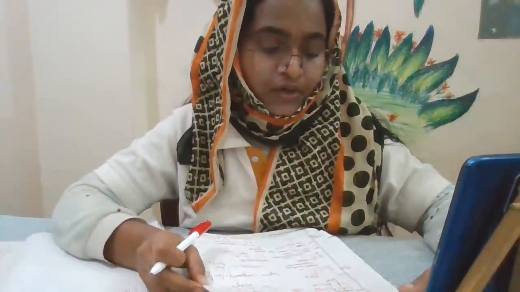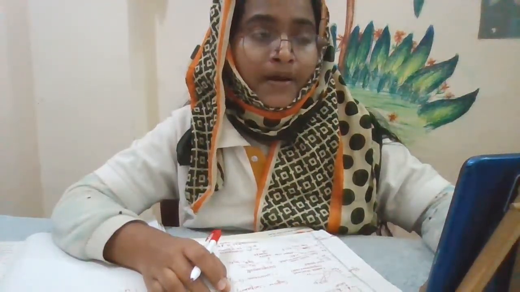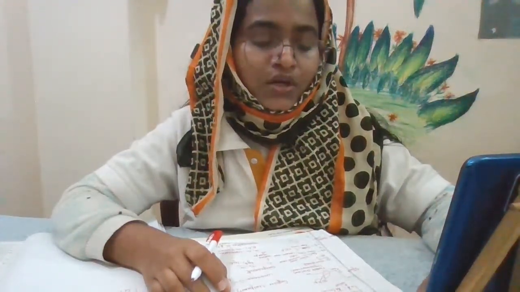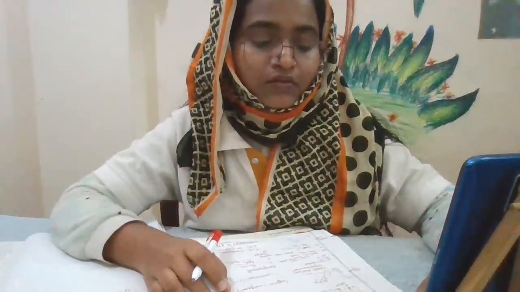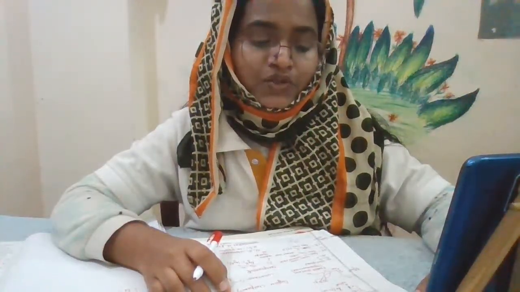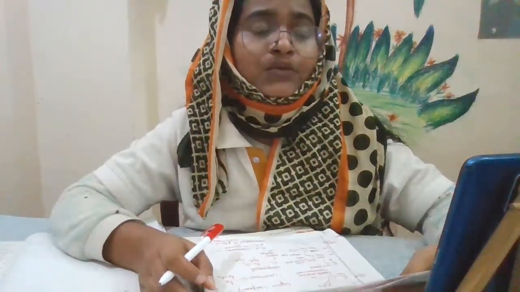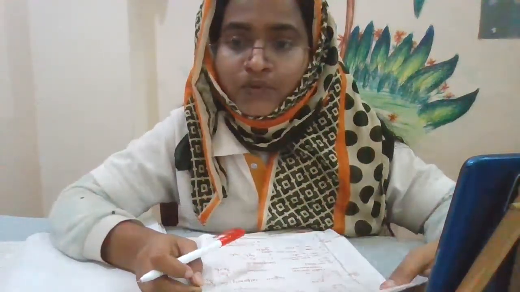Now, for water content, the formula is S_r into e by G. Water content is S_r into e by G. For percentage, we have to multiply by 100. For saturation, S_r is equal to 1. Void ratio e by G, where G is mostly 2.65. For dry density, rho_d equals rho_w into G by 1 plus e.